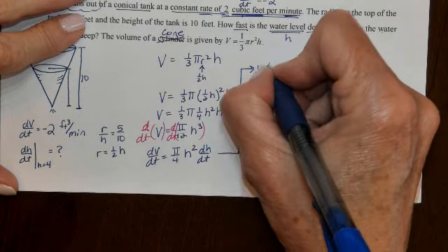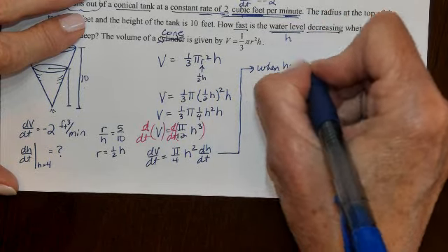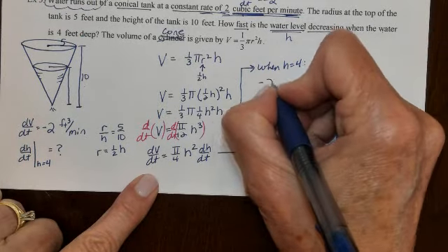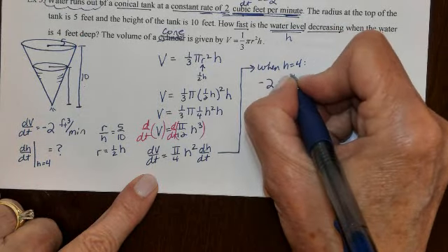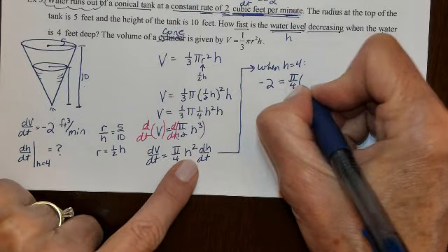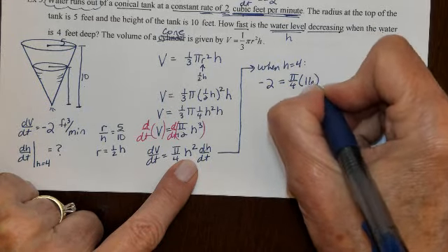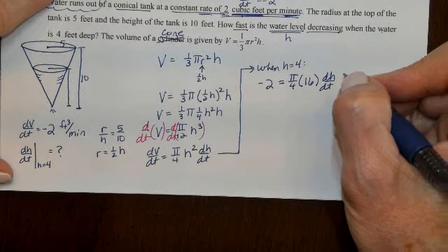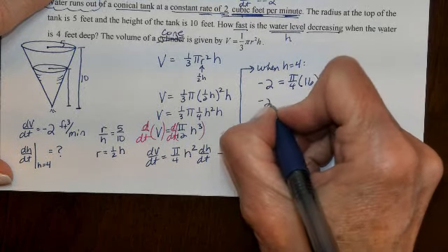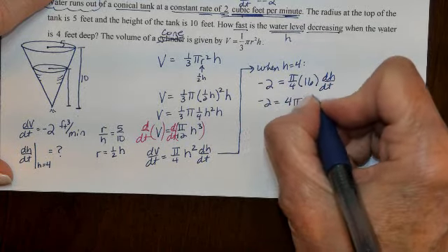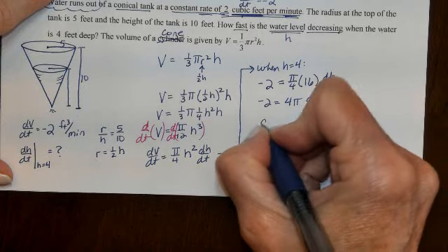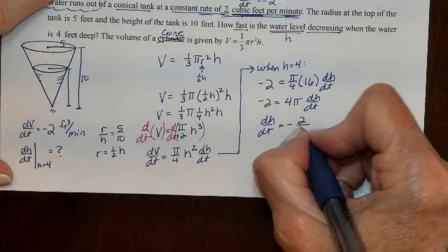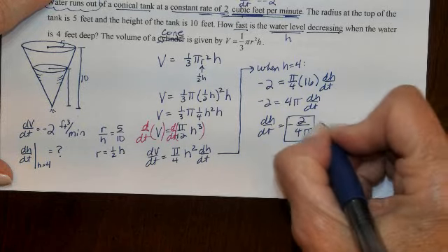So when H equals 4, dV/dt is -2, H is 4, and we just solve for dH/dt. So we have -2 is equal to 4 pi dH/dt. So dH/dt is negative 2 over 4 pi, which would be a safe stop.